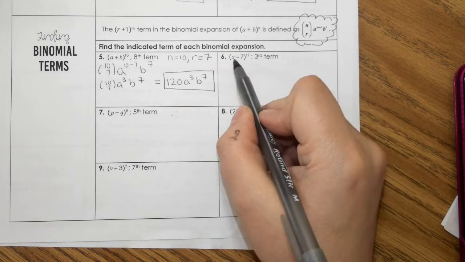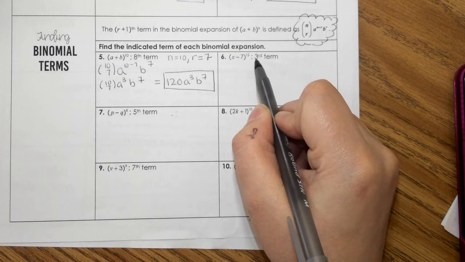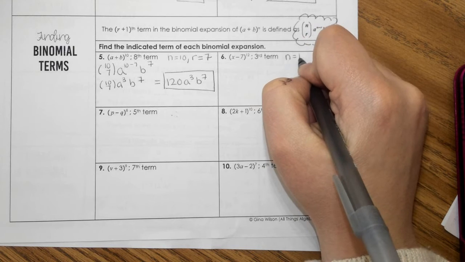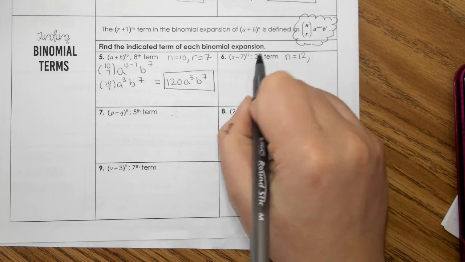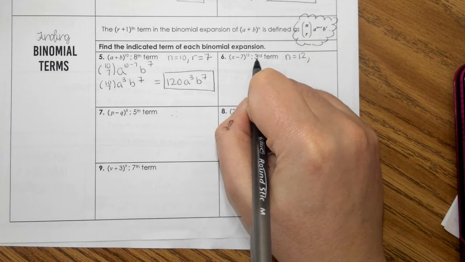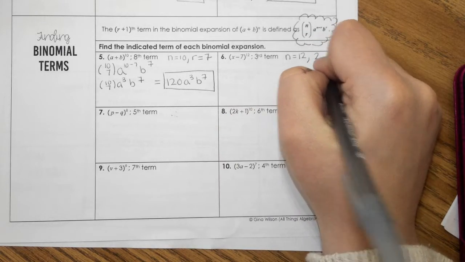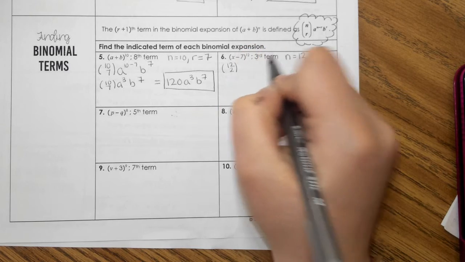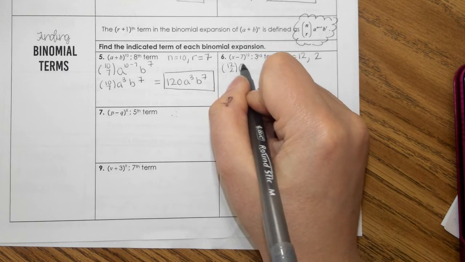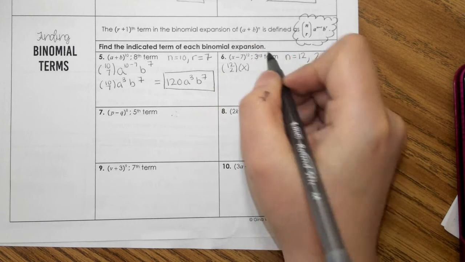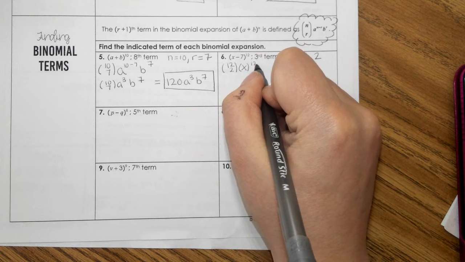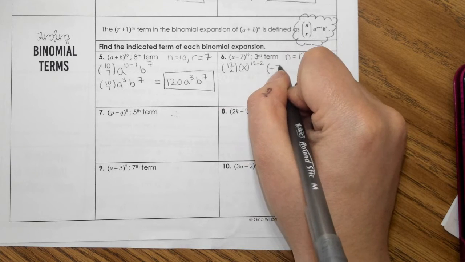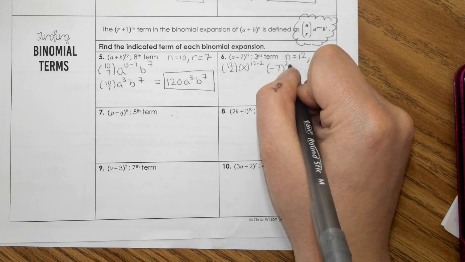This number 6 here, we have x minus 7 to the 12th power, and we're trying to find the 3rd term. So our value of n is the degree that we're raising to, which is 12. And we need 1 less than the term that we're asked to find, so it will be 2. So 12 choose 2, and then x is our first term inside that binomial, so x to the 12 minus 2 power, and negative 7 is the second term in there, so negative 7 to the 2nd power.